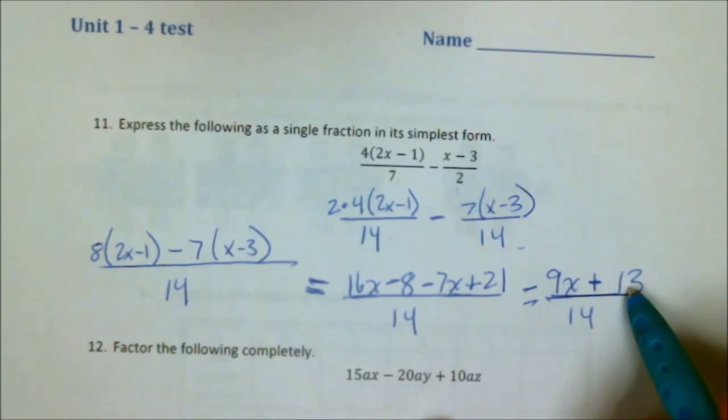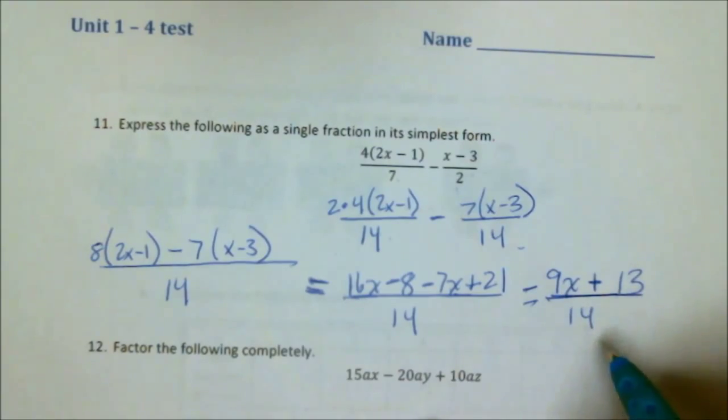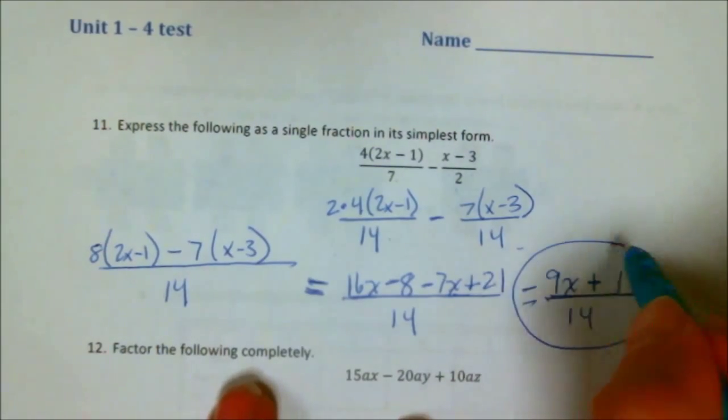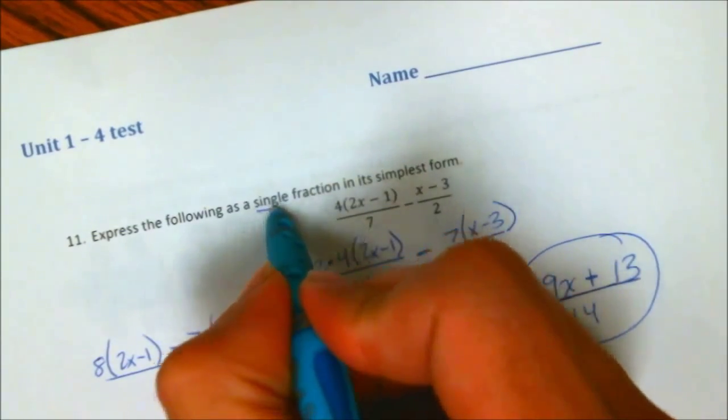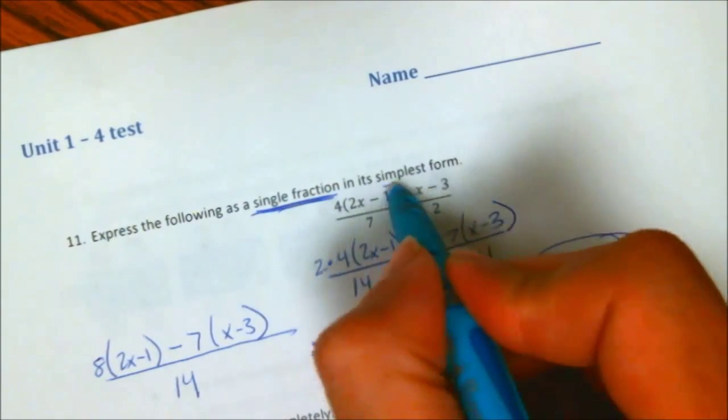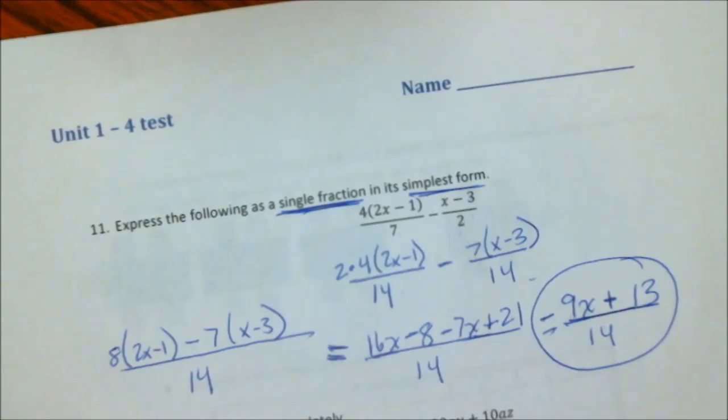I can't combine those two. 14 doesn't go into any of these. None of those have anything in common. I think I'm pretty much in a single fraction in its simplest form.